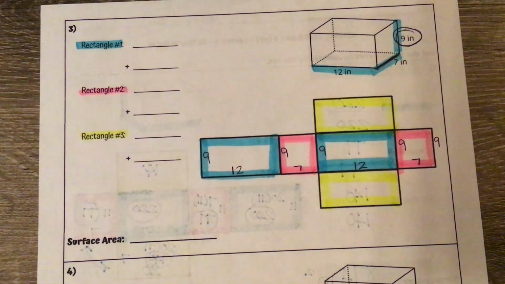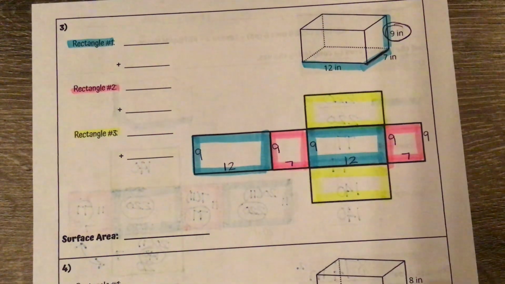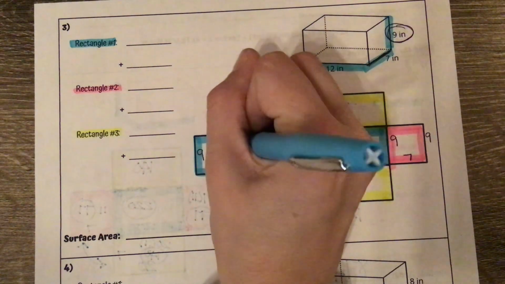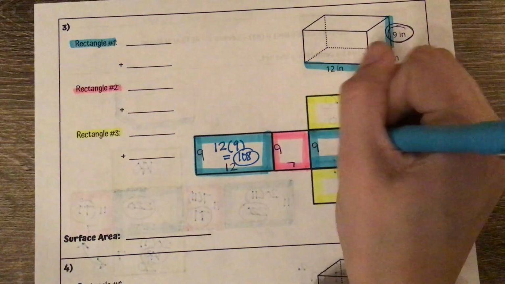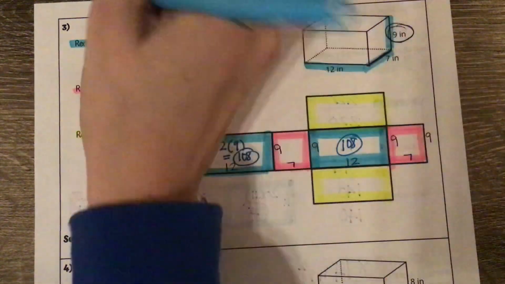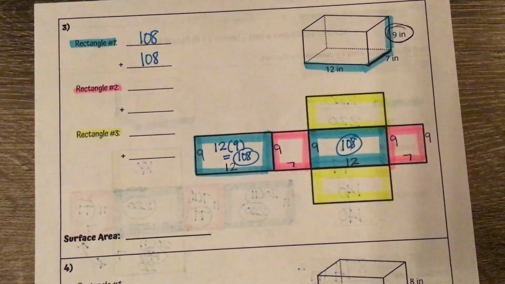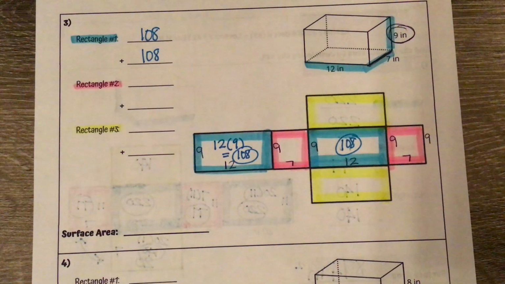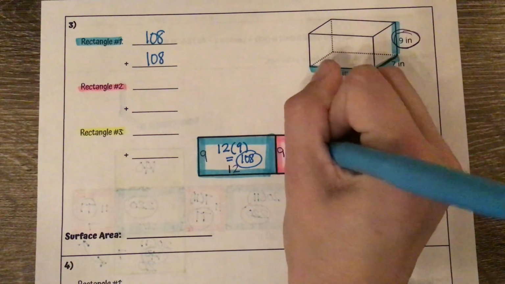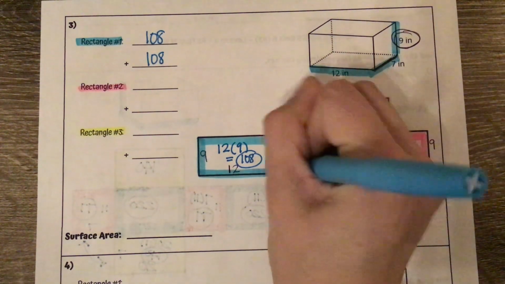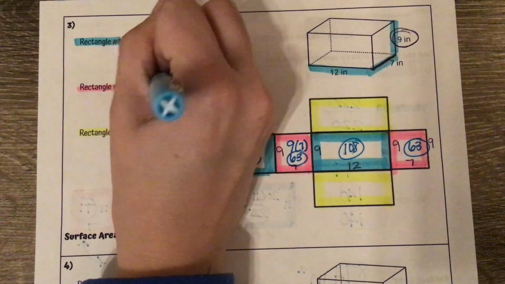So as I'm calculating the area for rectangle number 1, I see that we have a base of 12 and a height of 9. So I'm going to multiply 12 times 9 is 108, which means the other blue one is 108 as well. For the pink rectangle, I'm multiplying my base of 7, my height of 9, which gives me 63. So both of my pink rectangles are 63.